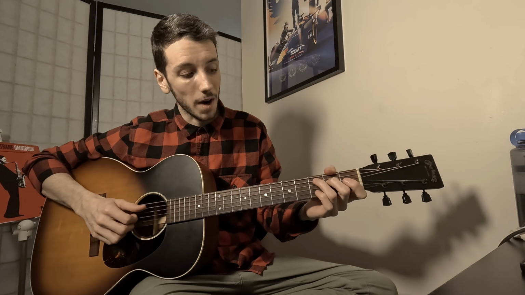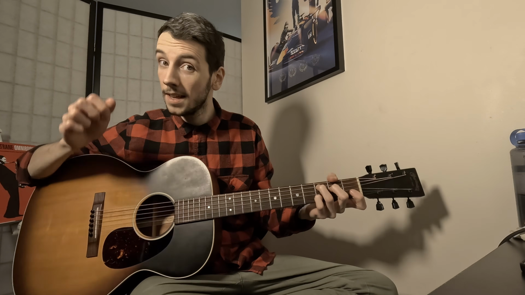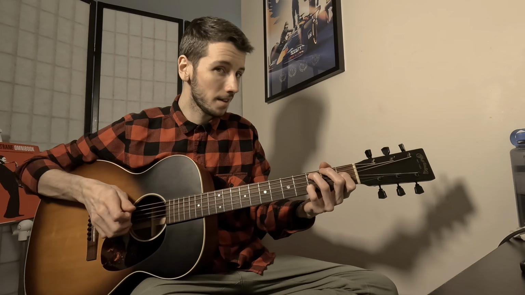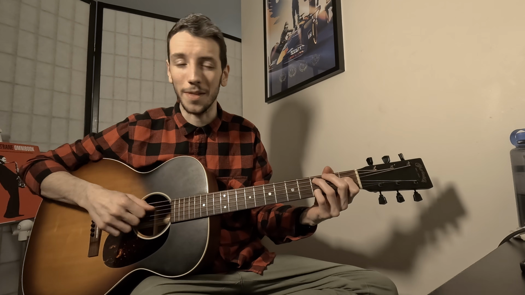9. And what C add 9 means is that you're adding the ninth, but there's no major seventh in between it. So it would be the notes of a C major triad, C, E, G, and then you're adding the ninth. You can also have a C minor add 9 chord, which is exactly the same process, it's just minor rather than major.